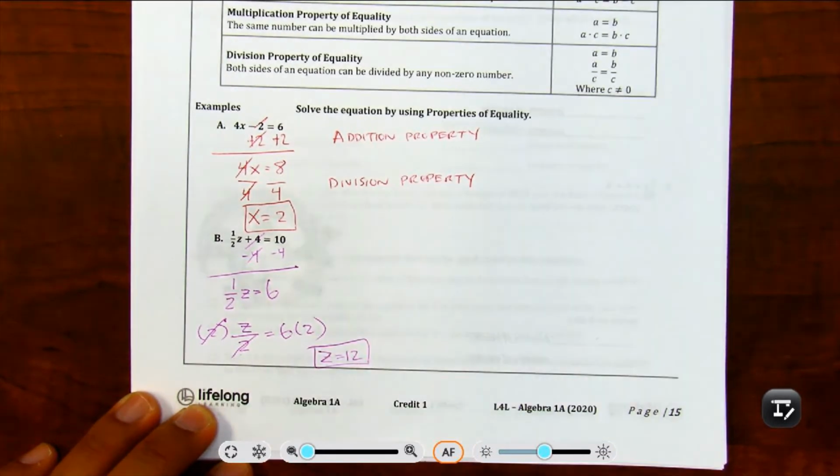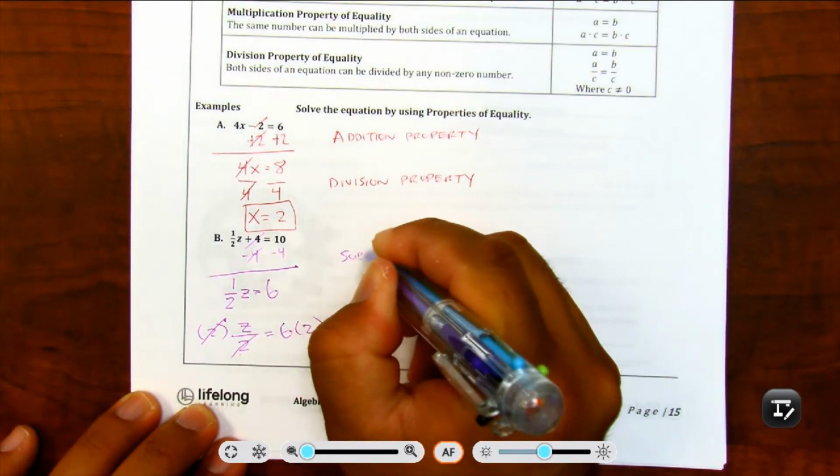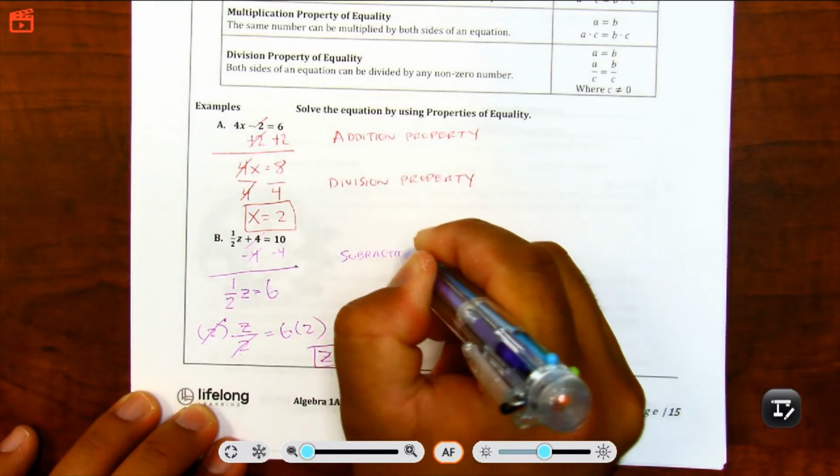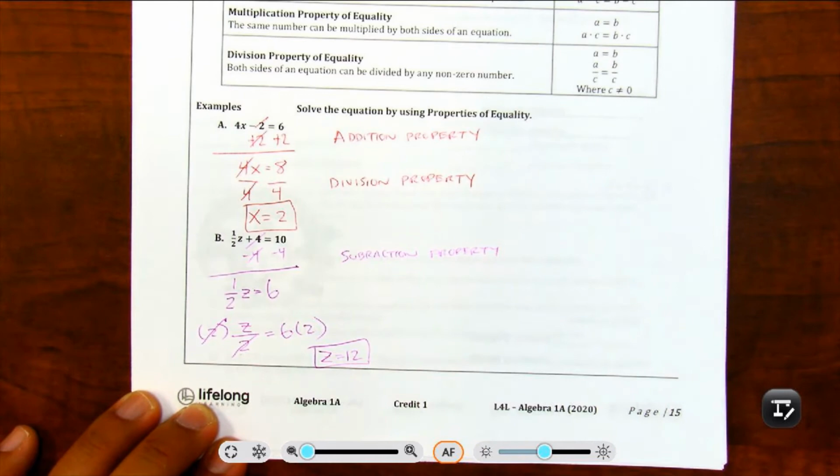Now let's talk about the properties that we use in this problem. So we use the subtraction property. And then we use the multiplication property.